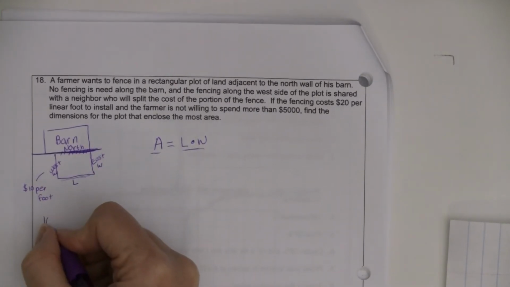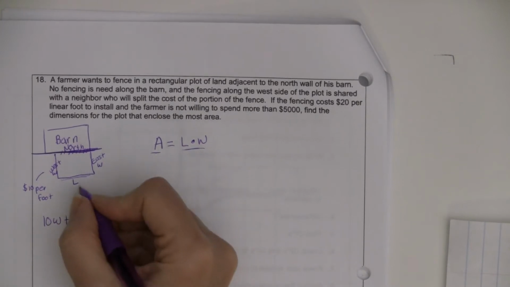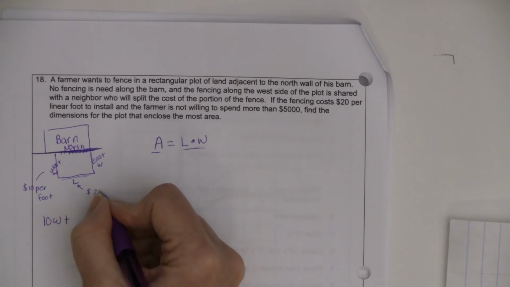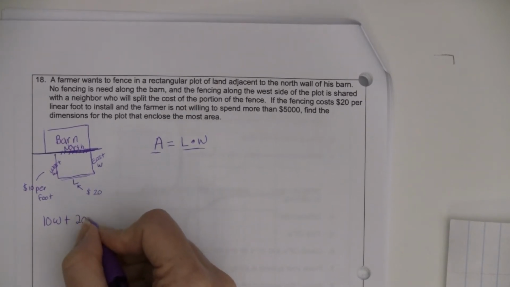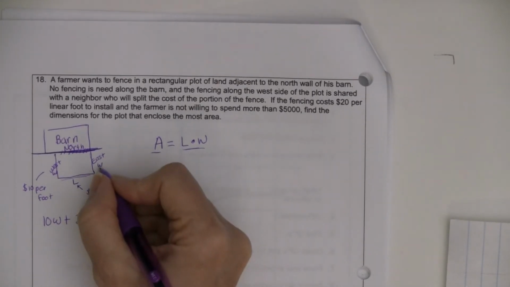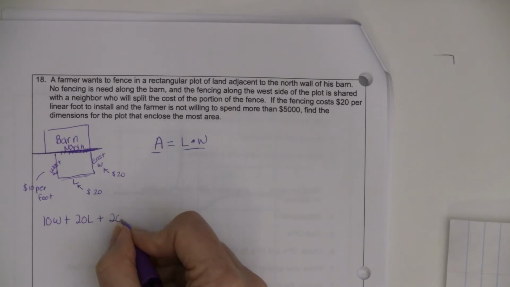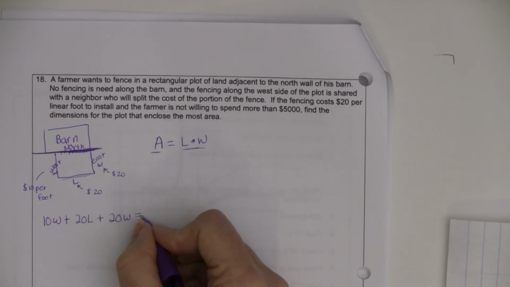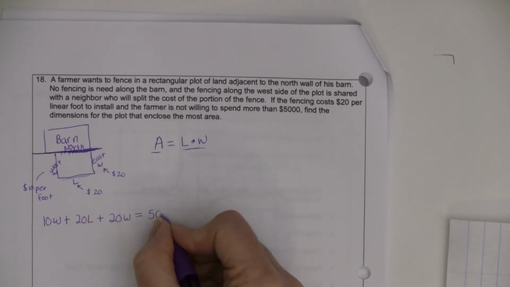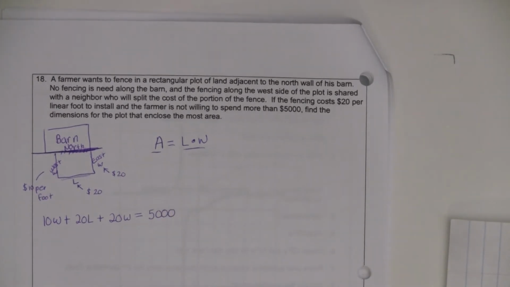So 10W plus, and then this side is $20 per foot because we don't have anyone who's going to share. So 20L plus, and then over here, we don't have anyone that's going to share either. So it's also $20, so $20 times W equals $5,000 altogether, because that's the most that he is willing to spend.